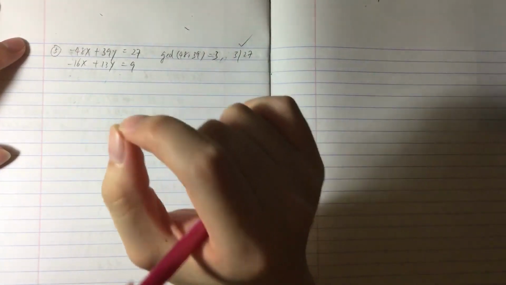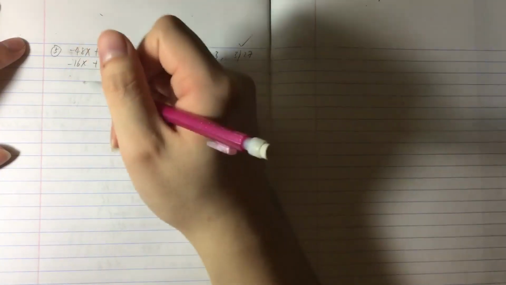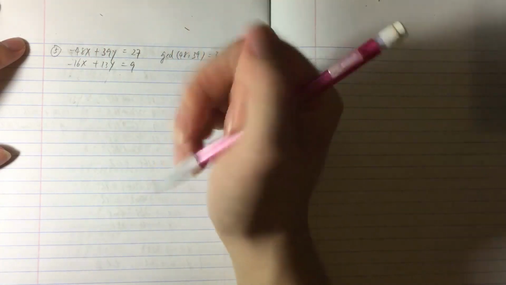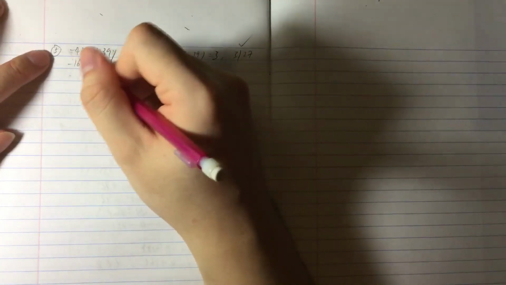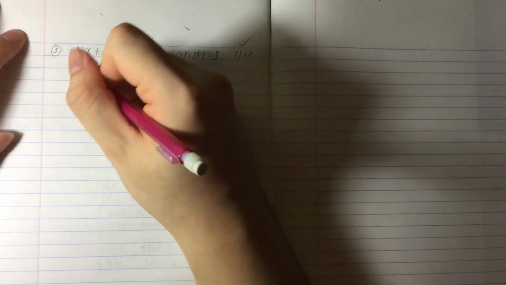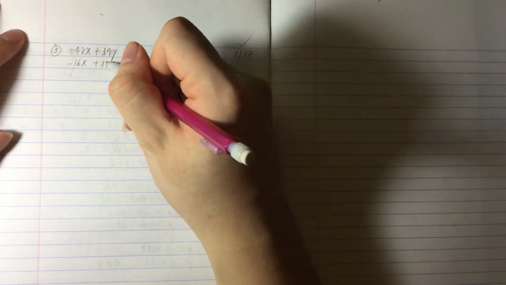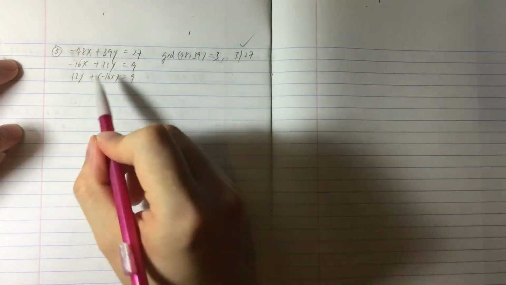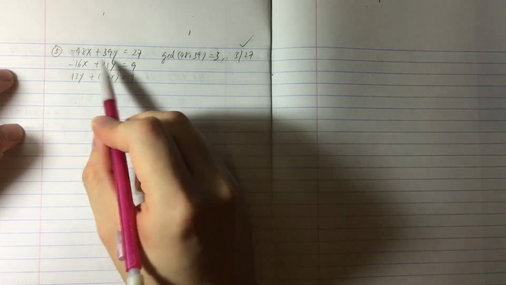Then to make it easier, I put the term with the smaller coefficient in the front. We consider 13 is less than 16, ignoring the negative sign. So put the term with the smaller coefficient in the front. Write 13y plus negative 16x equal to 9.